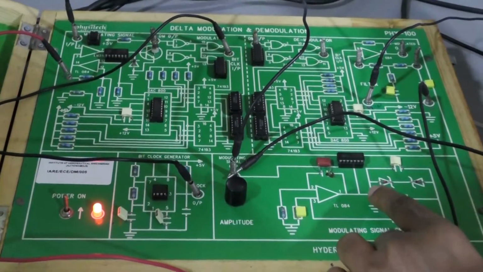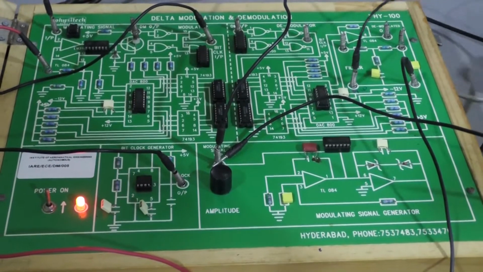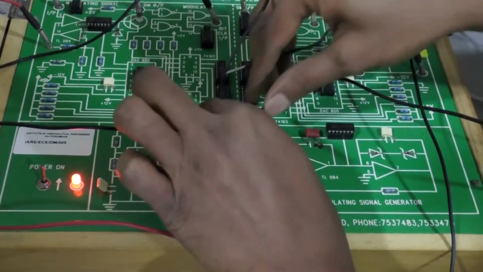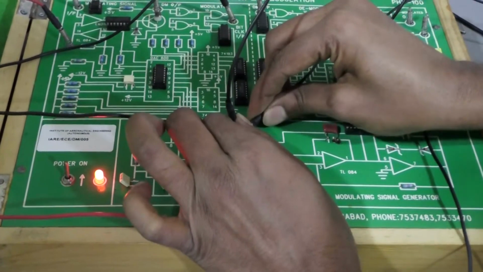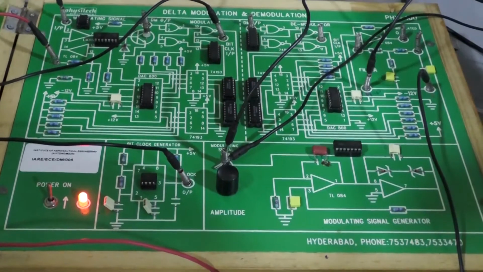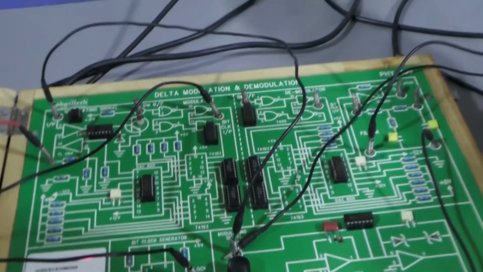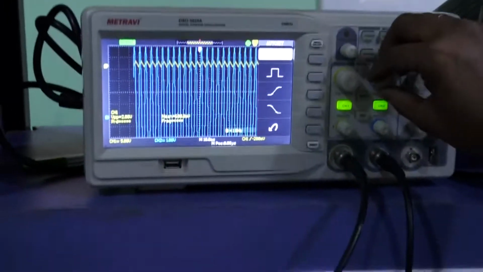After comparing the input signal and output signal, we will get two different values.